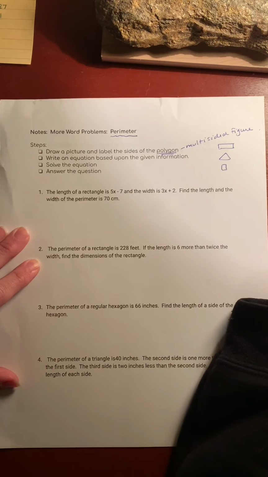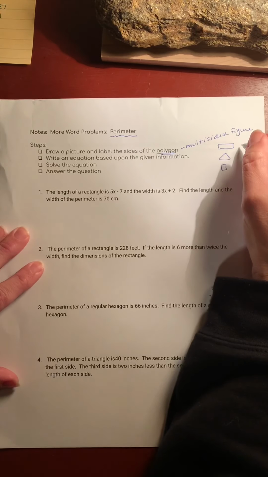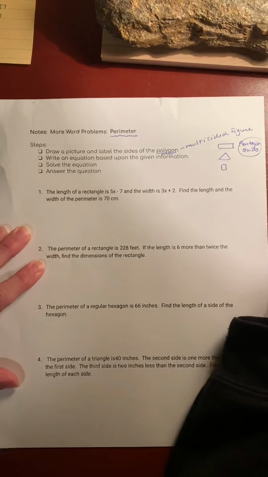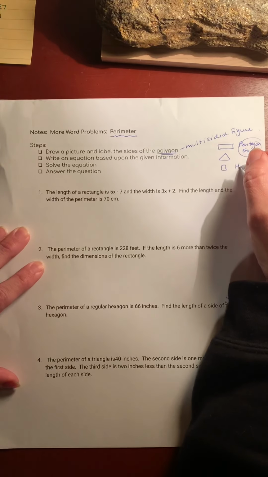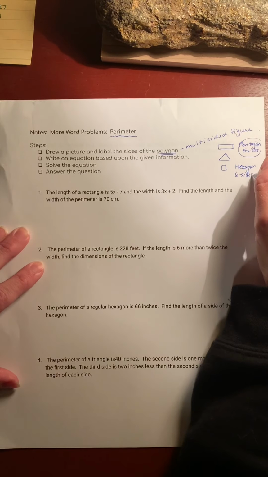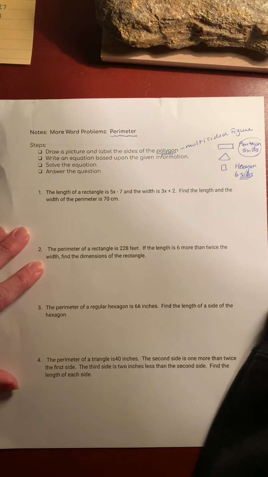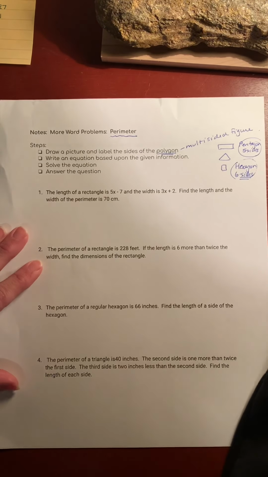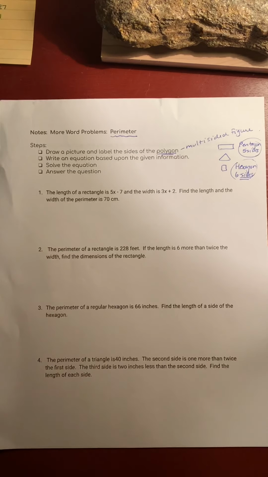So to remind you what different polygons there are, we have a pentagon. A pentagon has 5 sides. We also could have a hexagon. A hexagon is 6 sides. And then we could have a decagon, which is 10, but we don't really see that very often. So usually a pentagon or a hexagon might be the other ones that you see. So the first thing we're going to do for each problem is draw a picture.